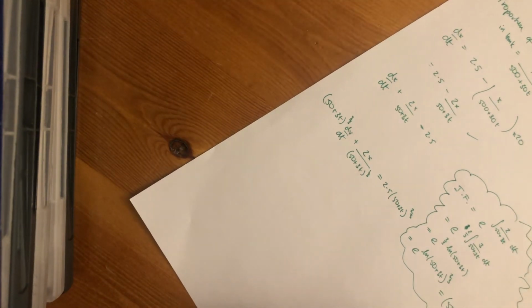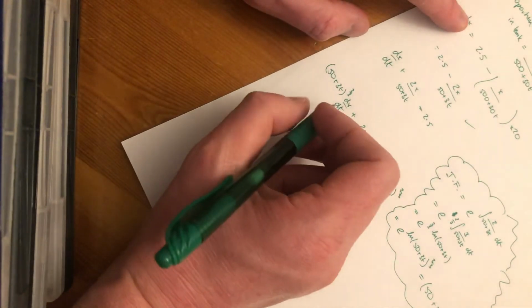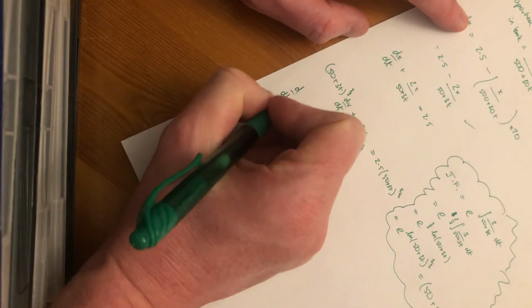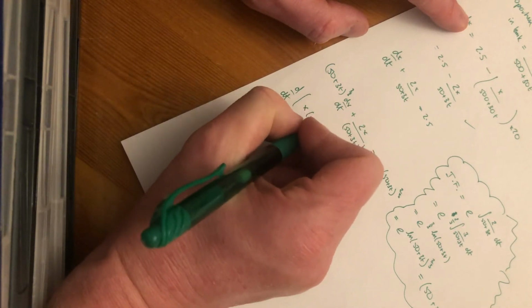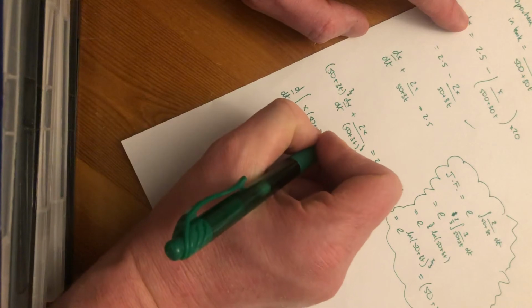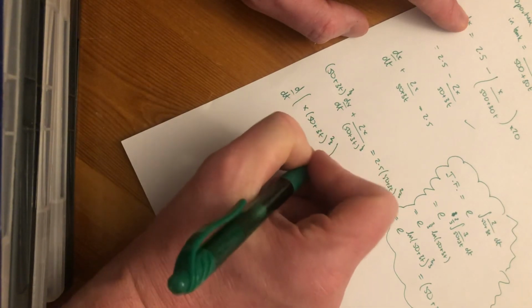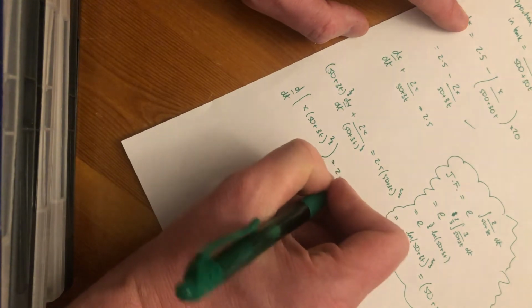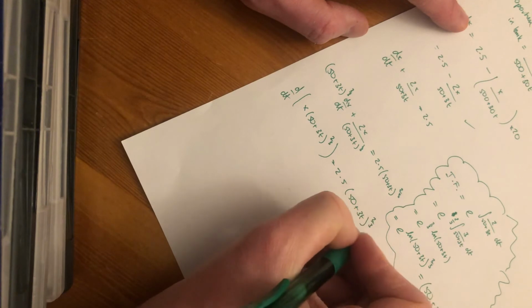Right, so obviously we've sorted this out exactly, so that it is a perfect differential. It's d by dt of x times 50 plus 3t to the 2 over 3, and you can check that it is. It equals 2.5 times 50 plus 3t to the 2 over 3.